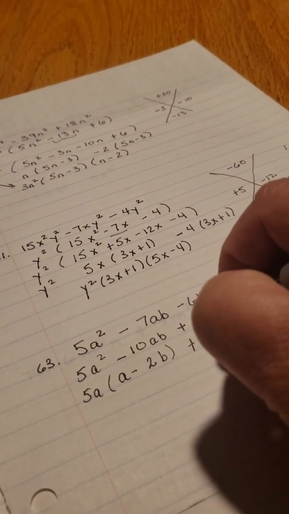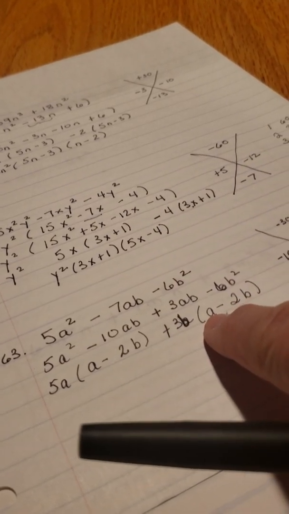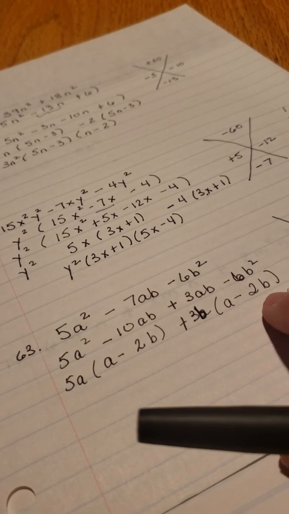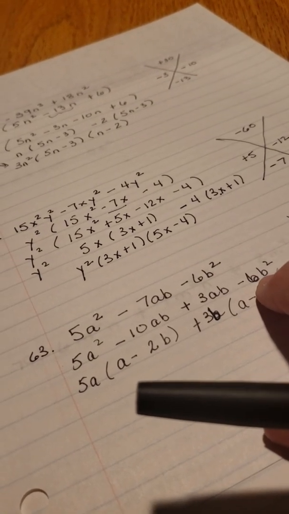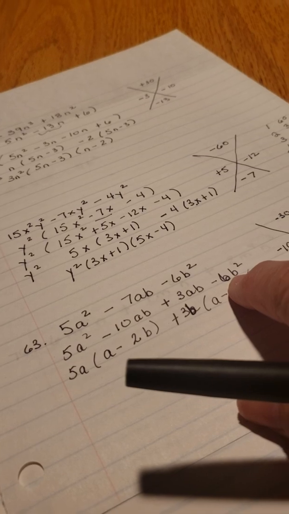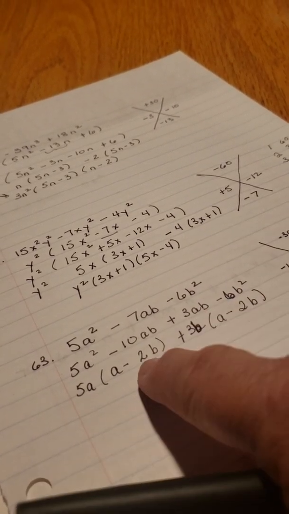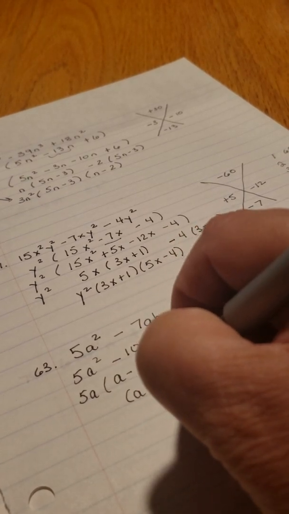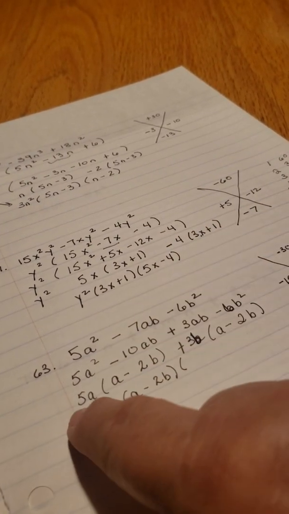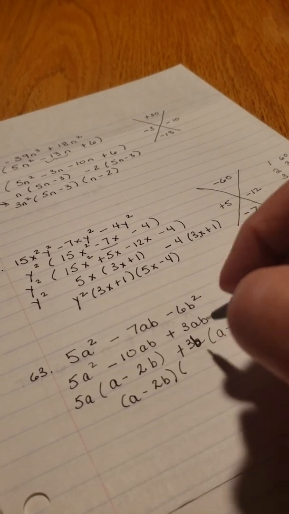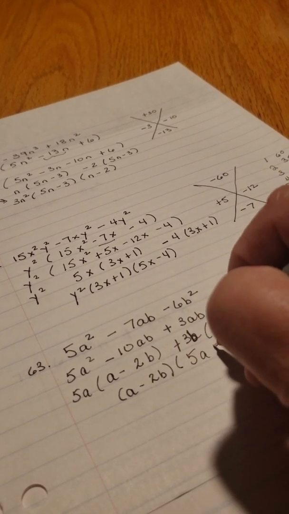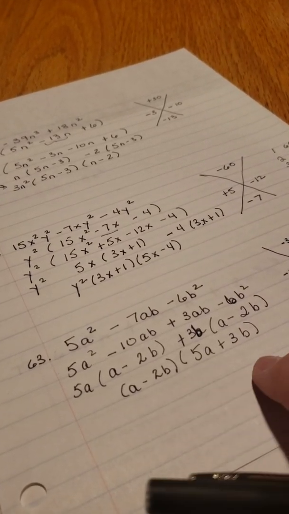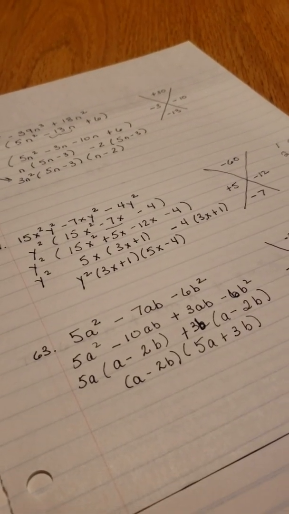That's a B right there, because I already had the A. So now I make sure that 3B times a negative 2B gives me a negative 6B squared, and it does. So my common factor of these two is A minus 2B, and my other factor is 5A plus 3B. And that's my final answer for that problem.